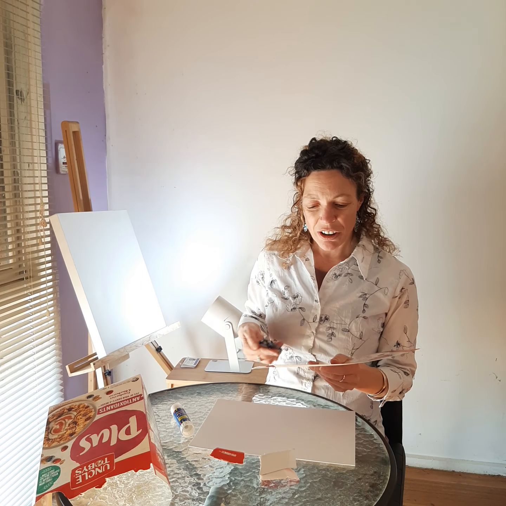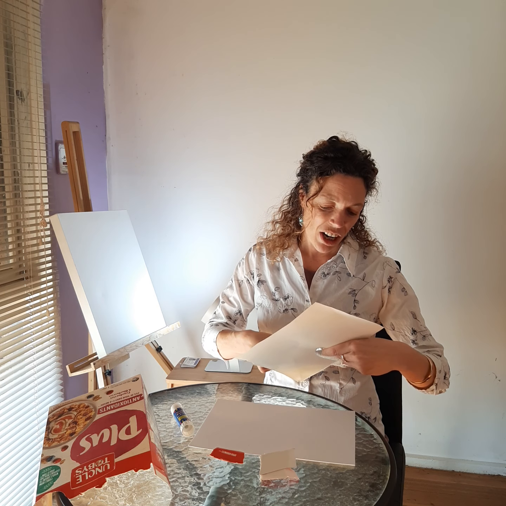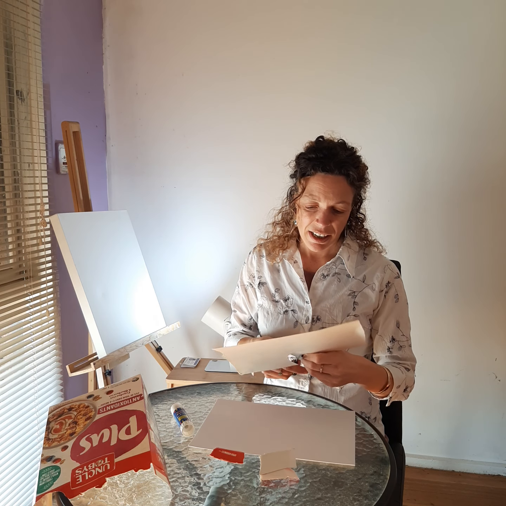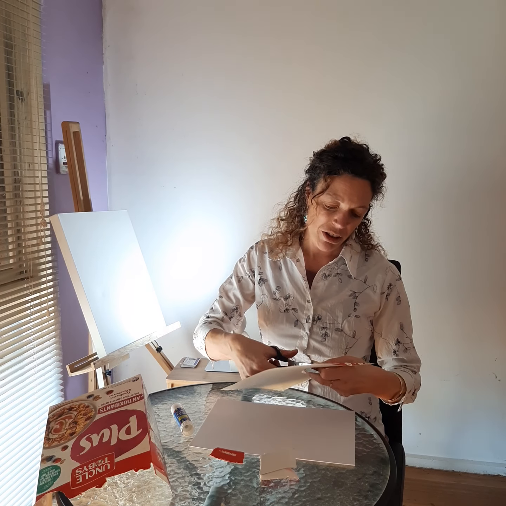All right, so I've got to think of a shape. So I'm actually going to go with a shape I was thinking about earlier, and to use for this, which is like a sort of a half circle shape.